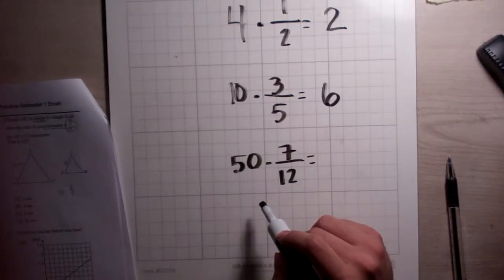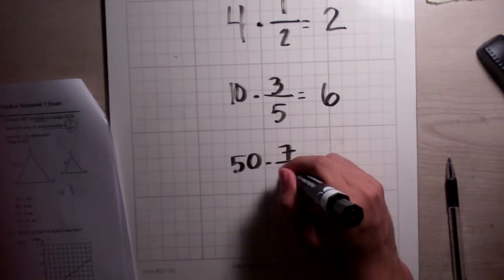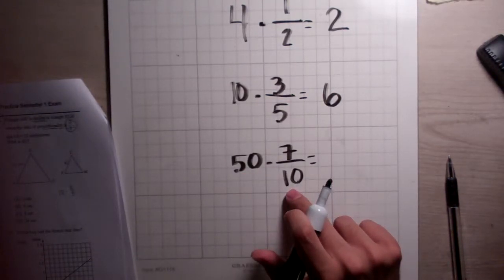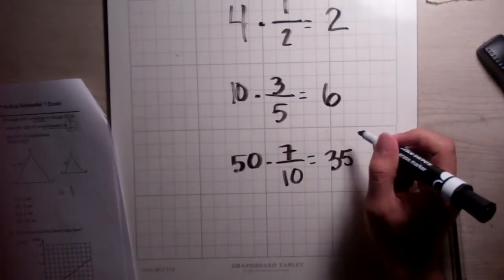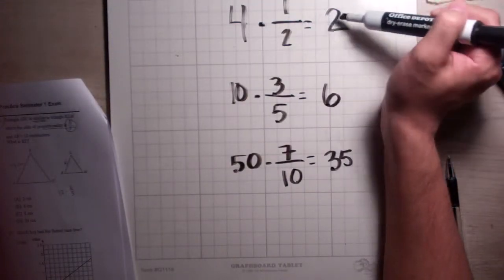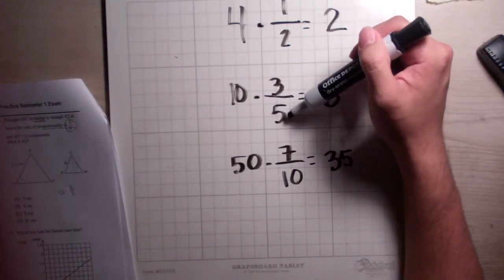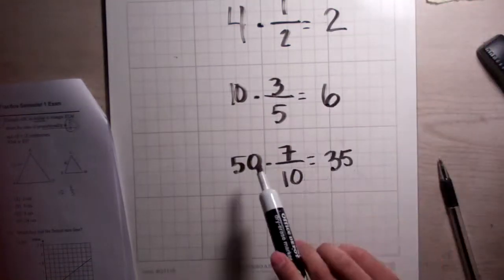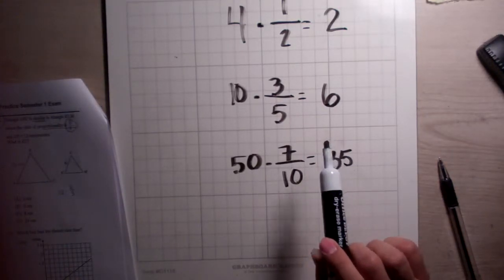Now let's look at this one. Whoops, let me change this 12. That doesn't work. Let me change it to 10. We have 50 divided by 10, which is 5. 5 times 7 is 35. You can also work the opposite way, multiplying first. 4 times 1 is 4, divided by 2 is 2. 10 times 3 is 30, divided by 5 is 6. 50 times 7 is 350, divided by 10 is 35. So it works the other way too.